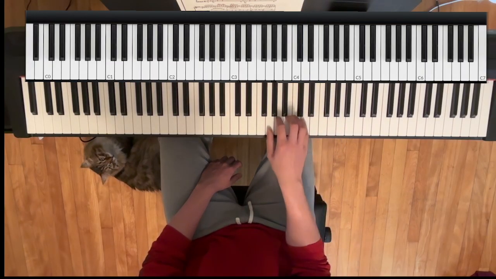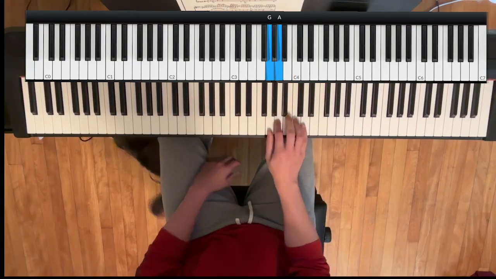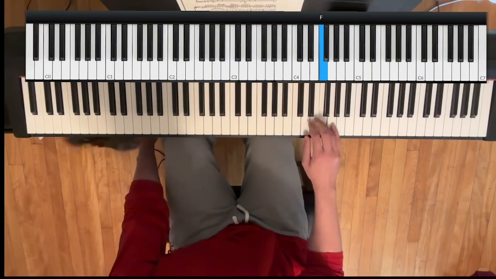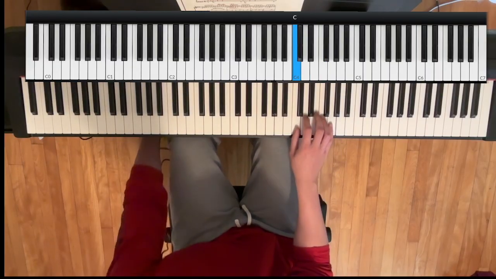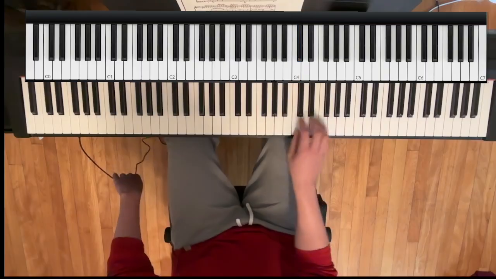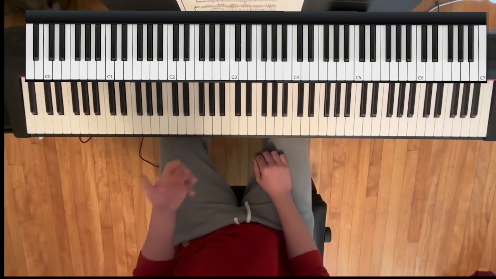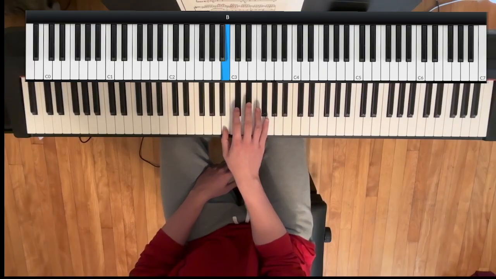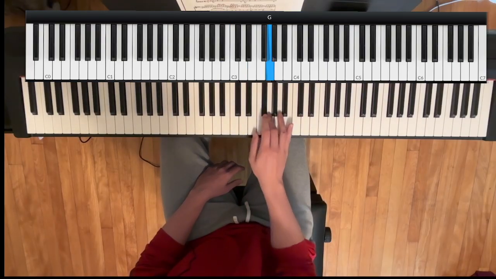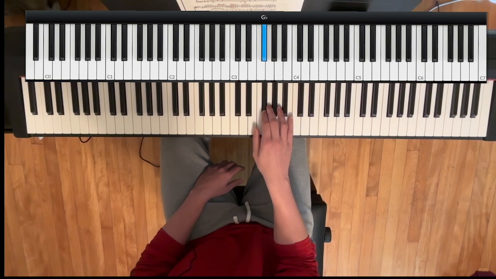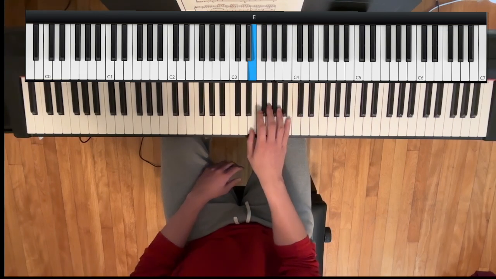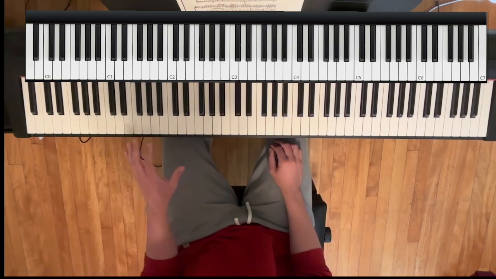Right, so here's the 5 down here. 5, 6, 7, 1, 2, 3, 4, 3, 2, 1. Those are the scale degrees. So you're just going up the scale. So again, once you know your scales for all of these key signatures, you can do the same exact thing for each of those different scales.